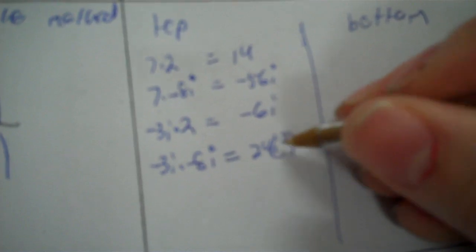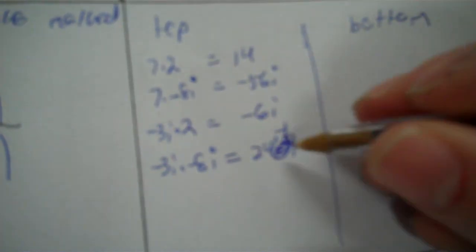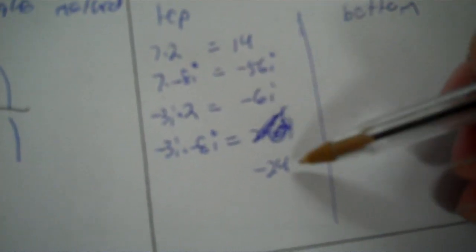So the i to the second is replaced with -1. 24 times -1 is -24. Okay, so I can combine the 14 to the -24, and that'd be -10. And then the i's, -56 plus -6 is -62i. So that's what you put on top.